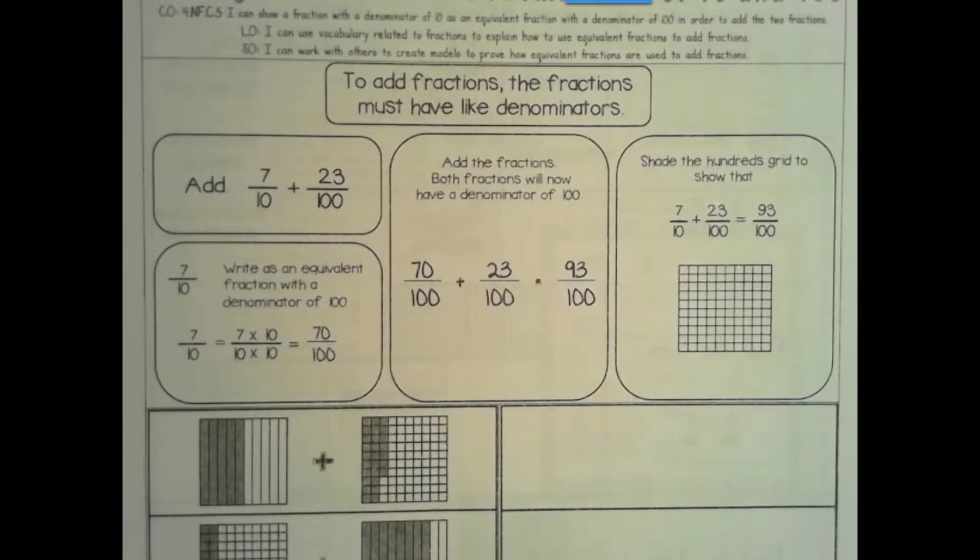So you will need to make a change to one because they must have the same denominator to add them. This is the only time we will be doing it, with tens and hundreds, because that is our standard. But you will use exactly what we're doing to be able to find an equivalent fraction with the same denominator, so then you can add and subtract.